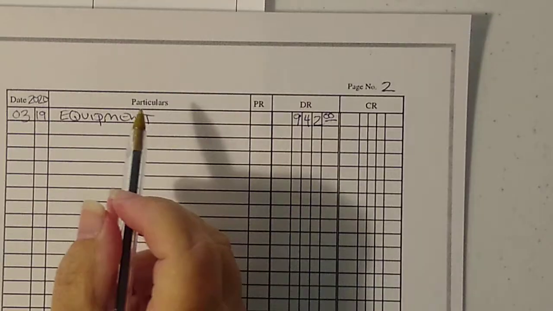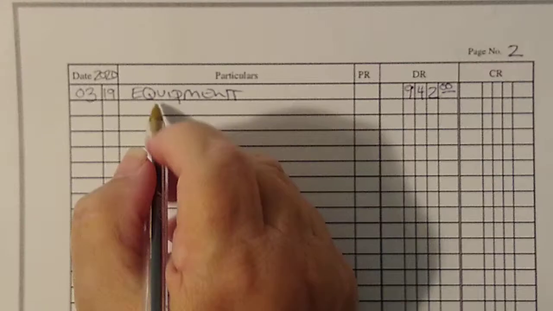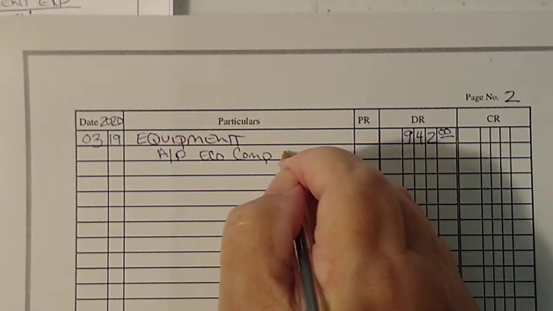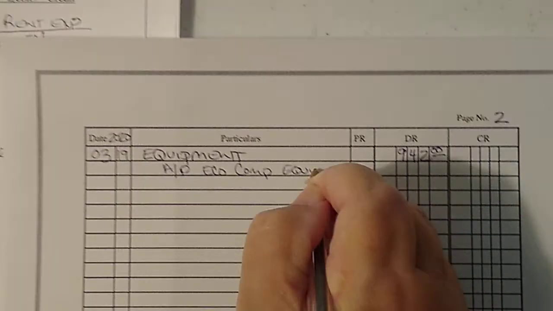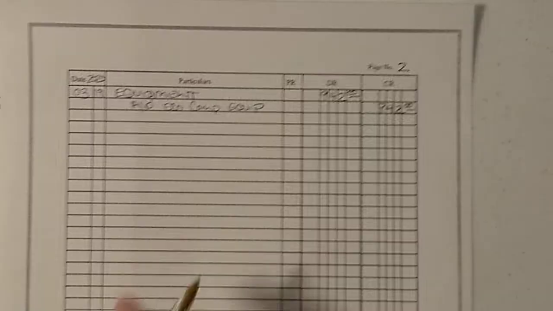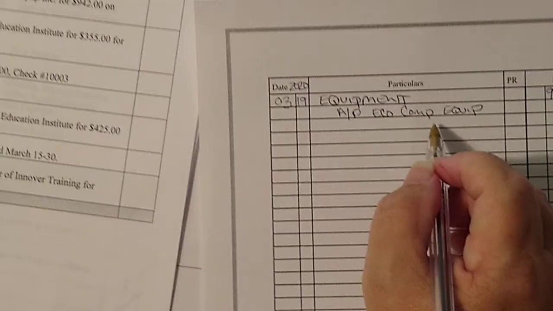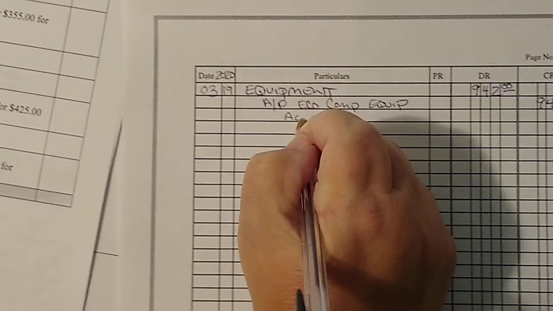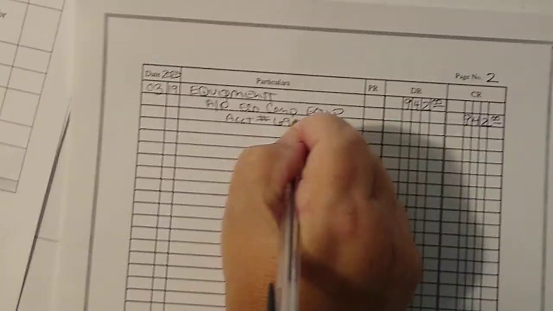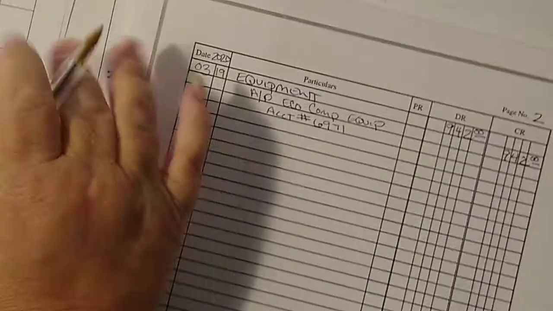The account that got credited is accounts payable, Eco computer equip, 942. Okay, and then down below here, we could write in some more information, such as the account number. All right, done with that one? Check it off.